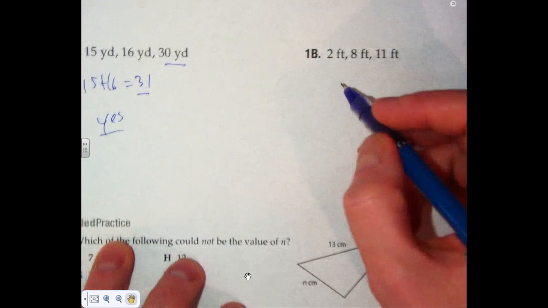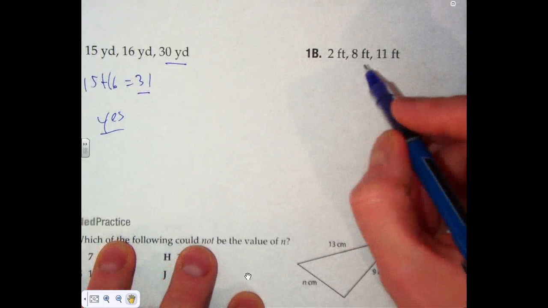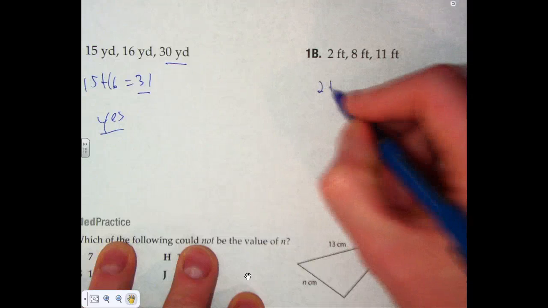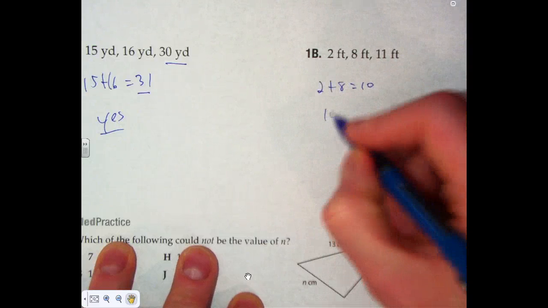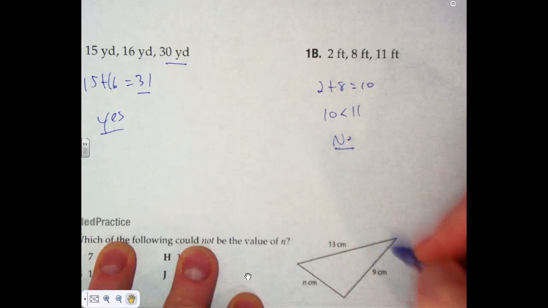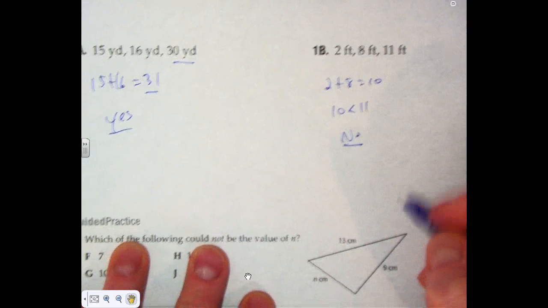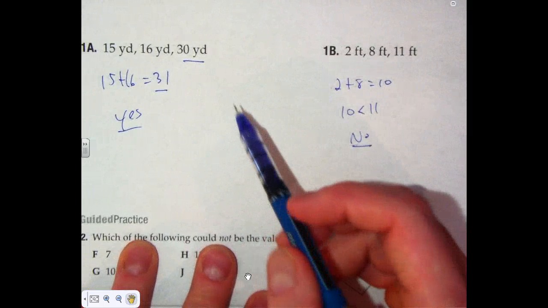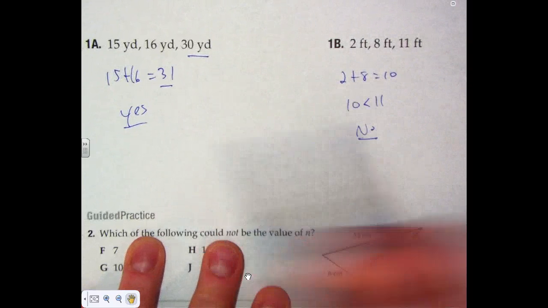On 1B, however, your two shortest sides are 2 and 8. If I add 2 and 8 together, I only get 10. 10 is less than 11, so no, it doesn't work. And on your homework, or on your quiz or test, you need to show me some kind of justification, more than just yes or no.